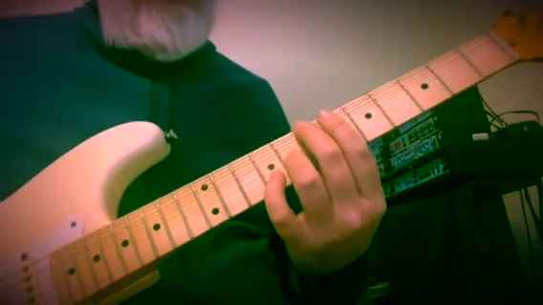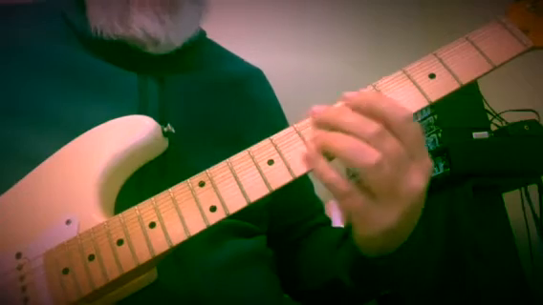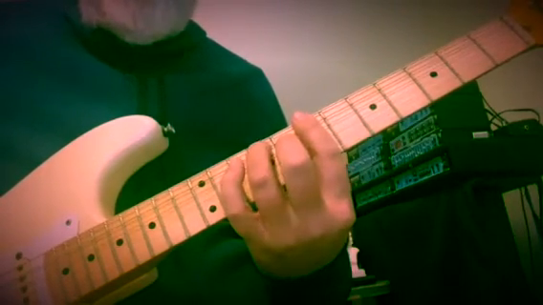It's going to be the 5 of 5 in the key of E minor. So F sharp 7, B7 to E minor.